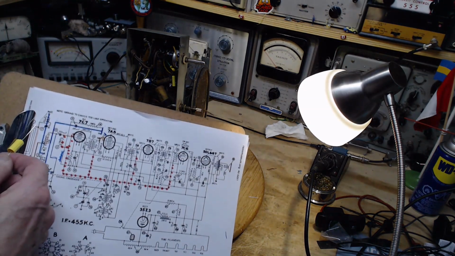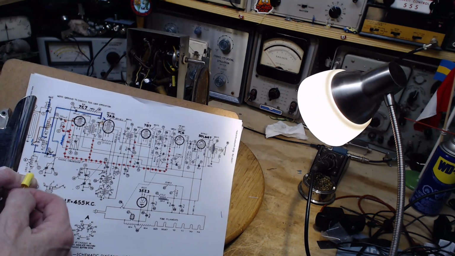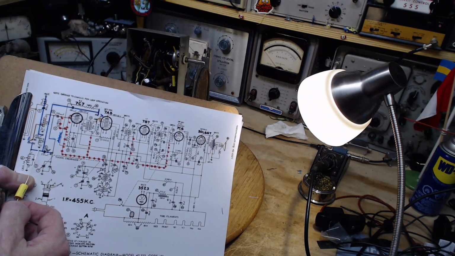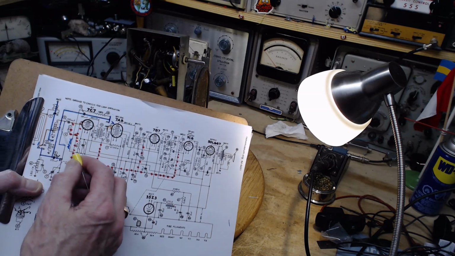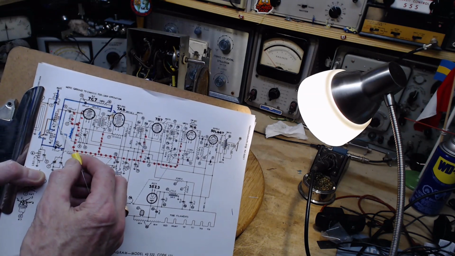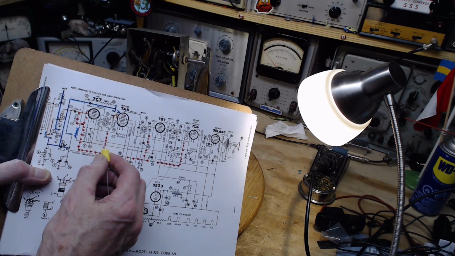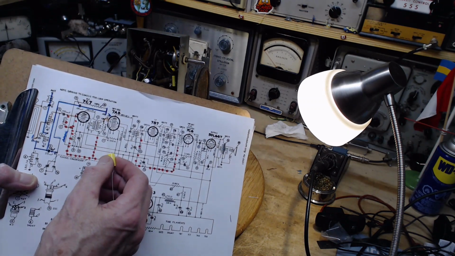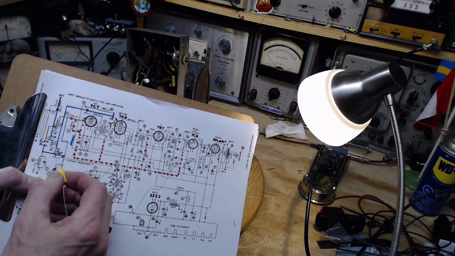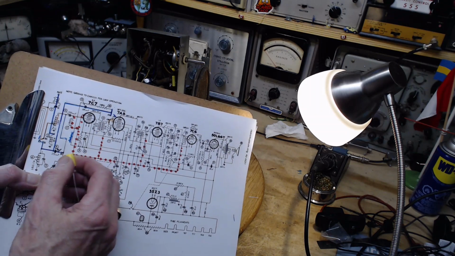The signal's coming in on the antenna, going through this coil and going to ground, to the chassis. That sets up a field here, energizes this guy. This guy would normally drive through here and eventually make it over to this grid. But with the switch open, it can't get all the way through. So whatever's happening doesn't matter.